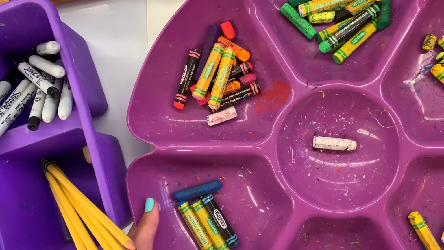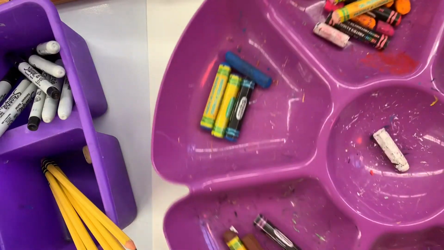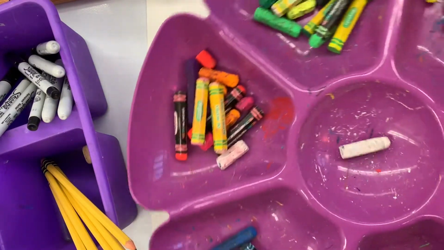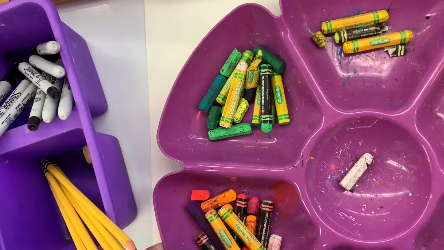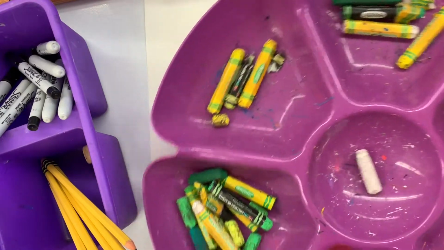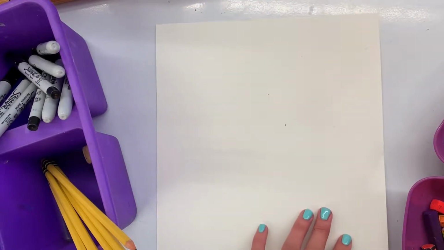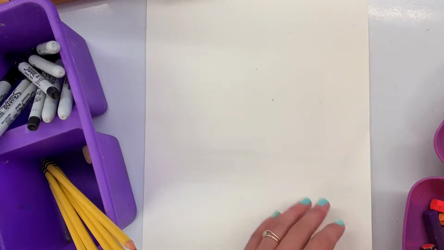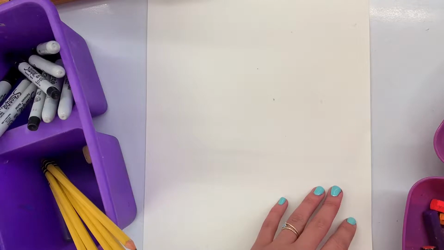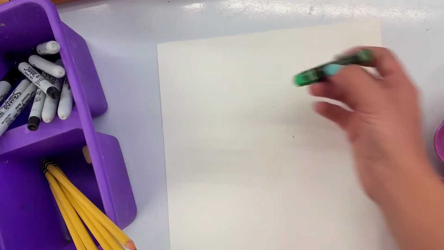We will be using something called oil pastels. Now, oil pastels are super special because they look like a crayon, but they work like paint. That means they're also just as messy as paint, so today you want to make sure to be using them very carefully so that you get to use all of the colors and have fun today in art class.